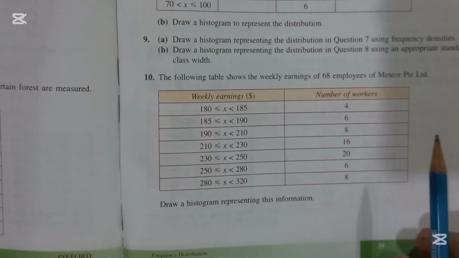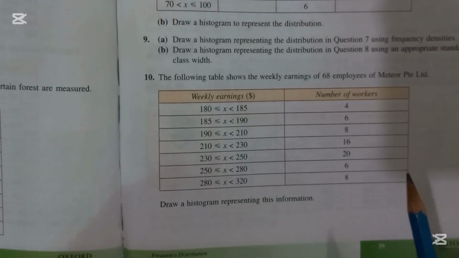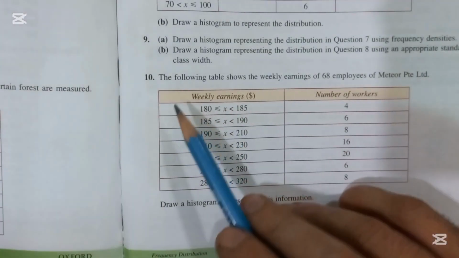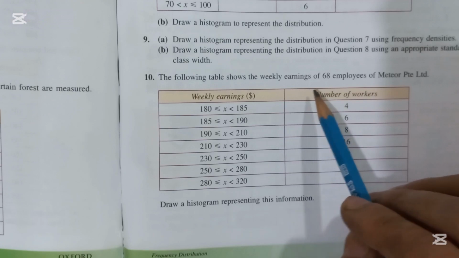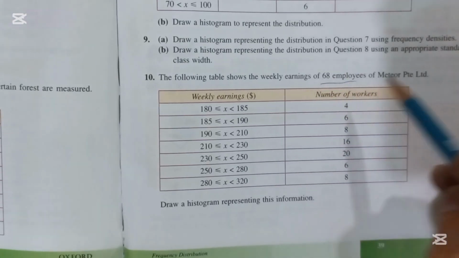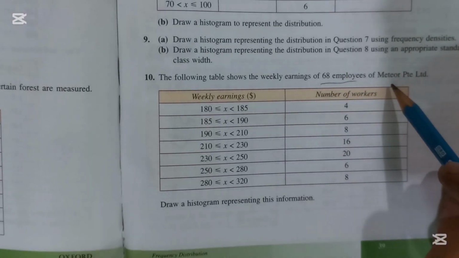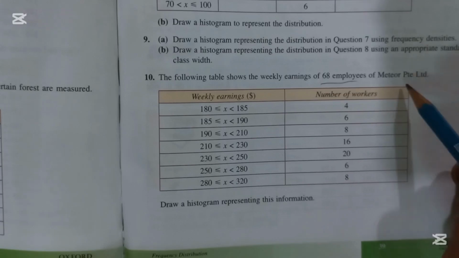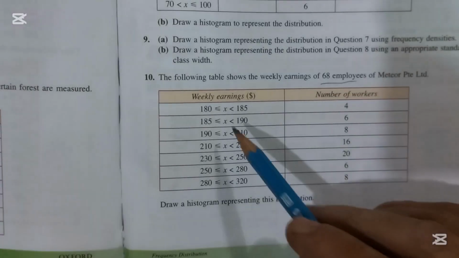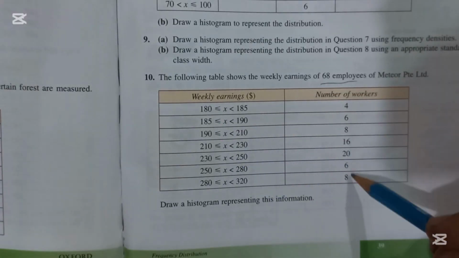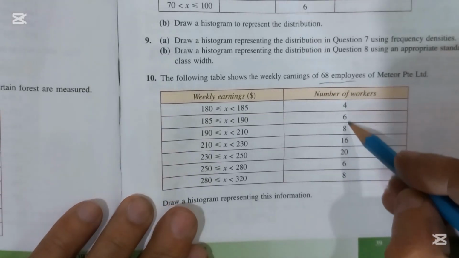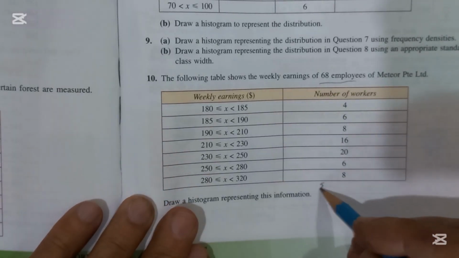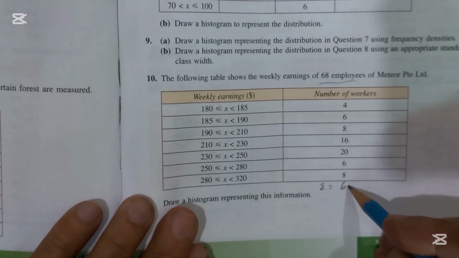Okay students, here is the question for practice that will make your concepts more clear. The question is, the following table shows the weekly earnings of 68 employees of Meteor Private Limited. And here are the classes and the number of the workers are given. So total are 68. It means these will be added up to 68.